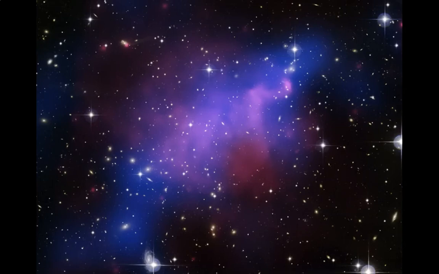And this is just one of those areas, it's one of the great mysteries still to be solved in astronomy.